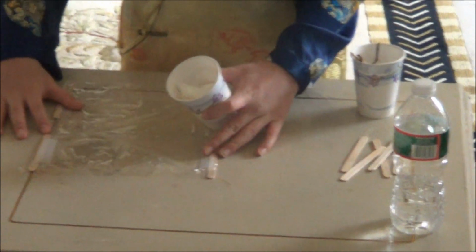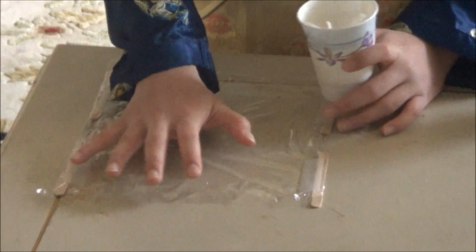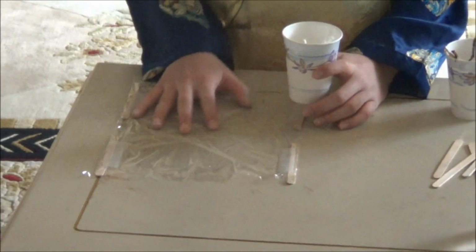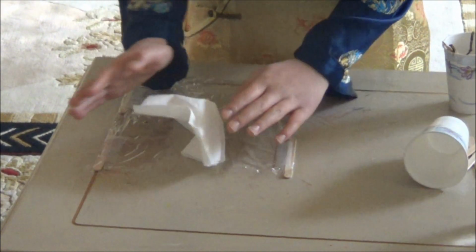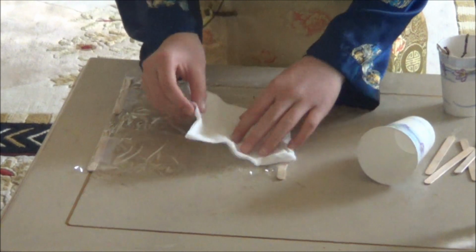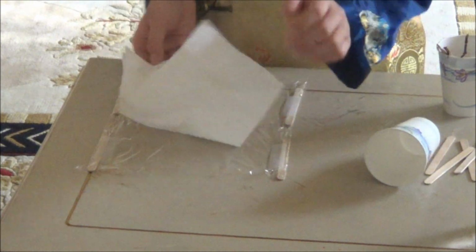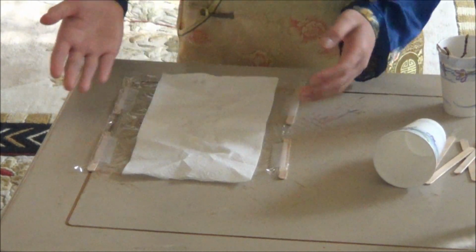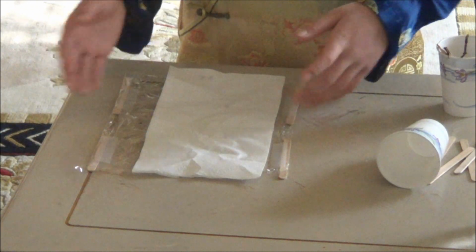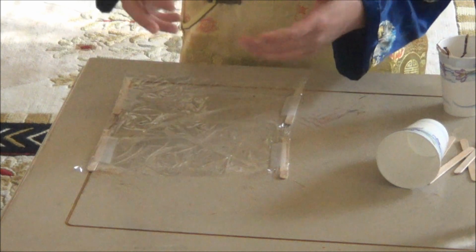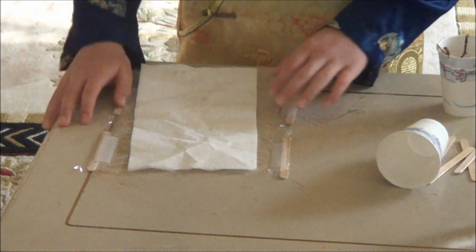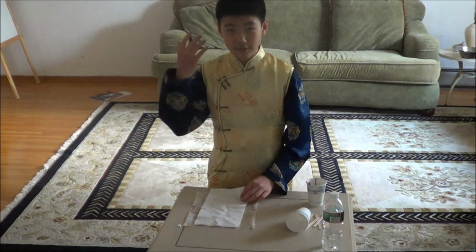Now what they did with this pulp was they had screens that were the desired size of their paper. They poured that pulp onto the screen, and the pulp would fill up the screen and dry up. And once it dried up, it became paper. So that's how they made paper.